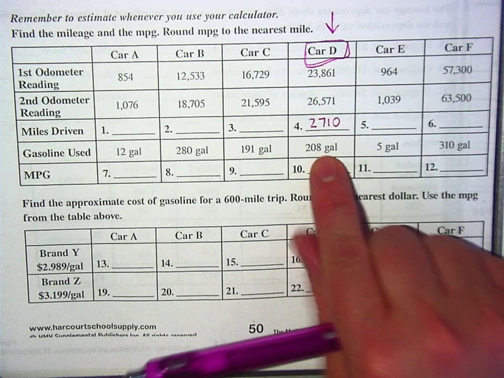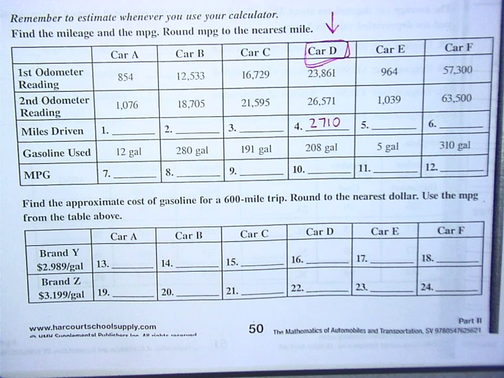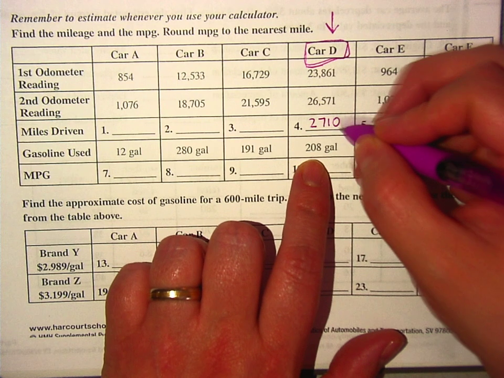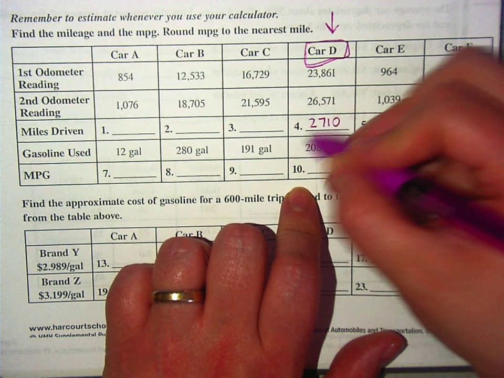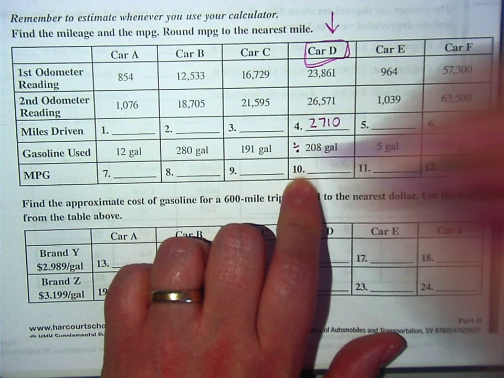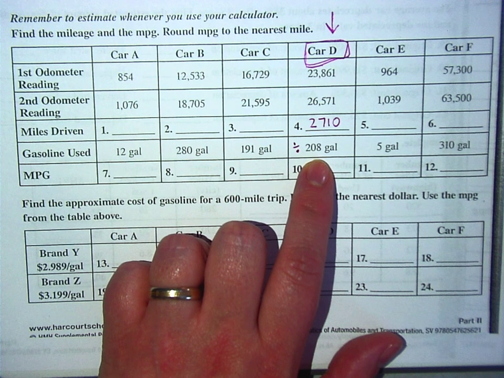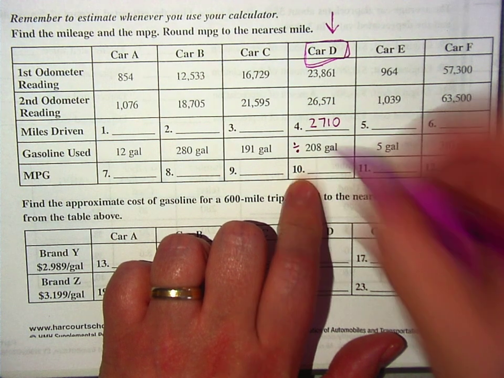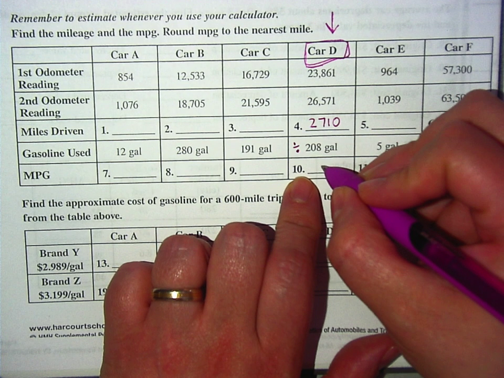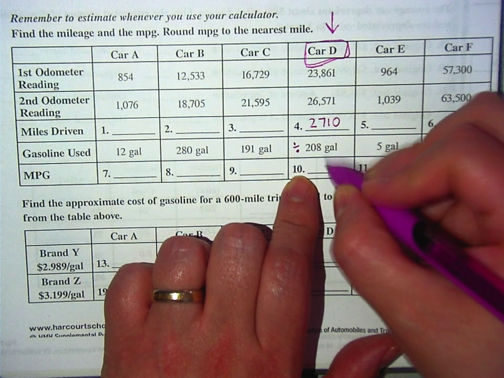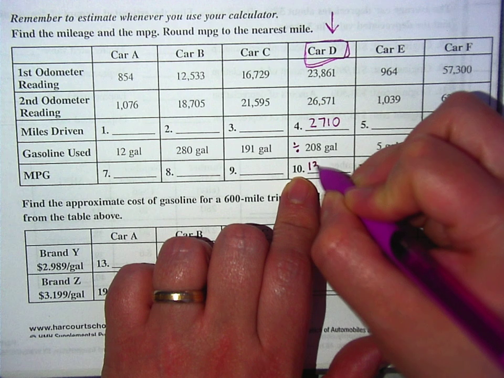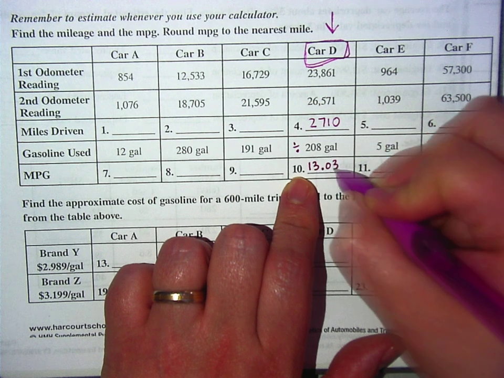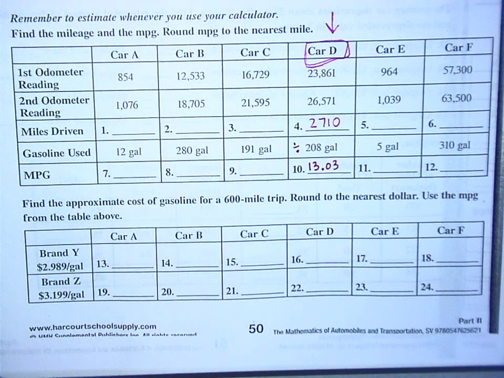Yep. And this tells you how much gas they use. So how do you think we find out miles per gallon? We take the miles first and then divide by the gas. So 2,710 divided by 208. Do you guys get 13.03 miles per gallon? Awful mileage per gallon.